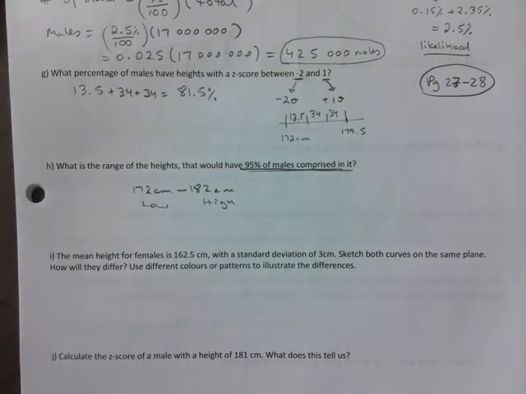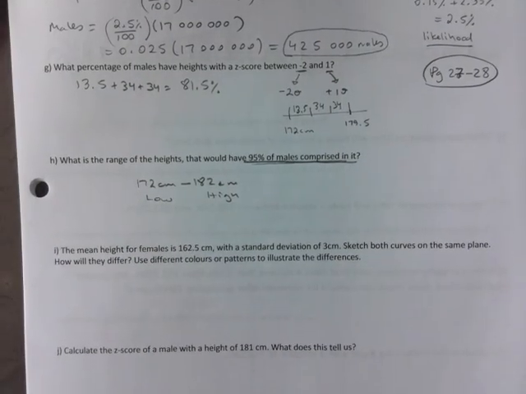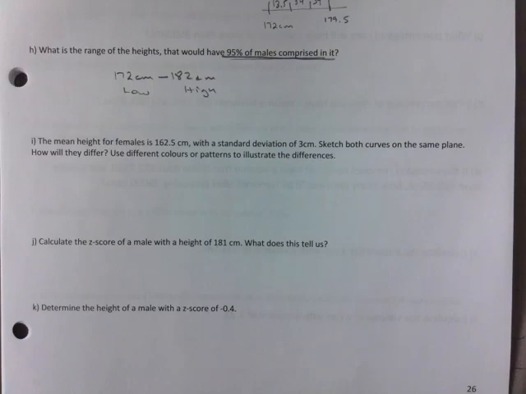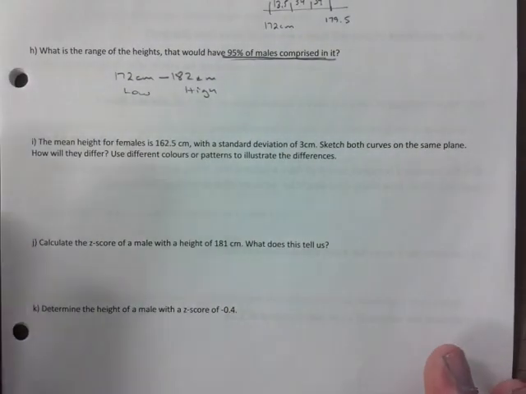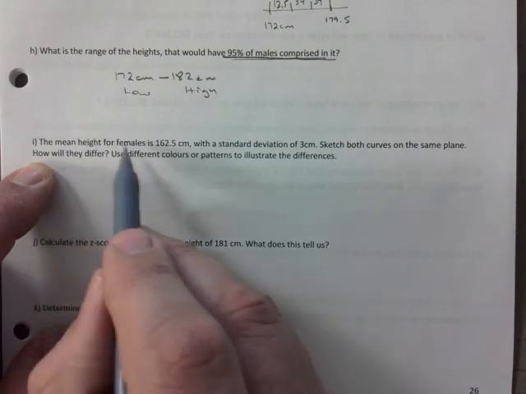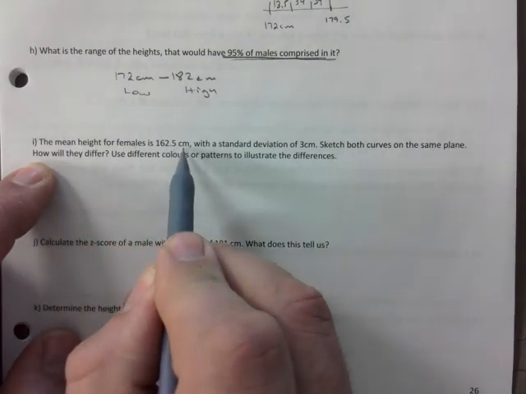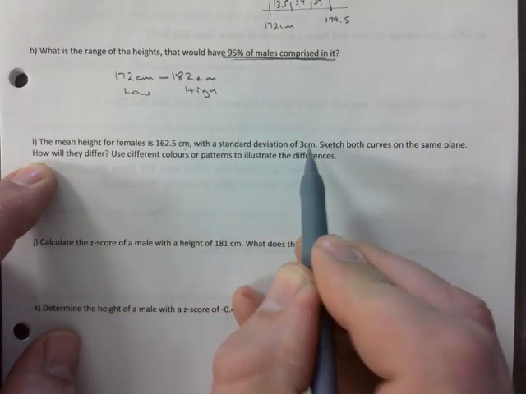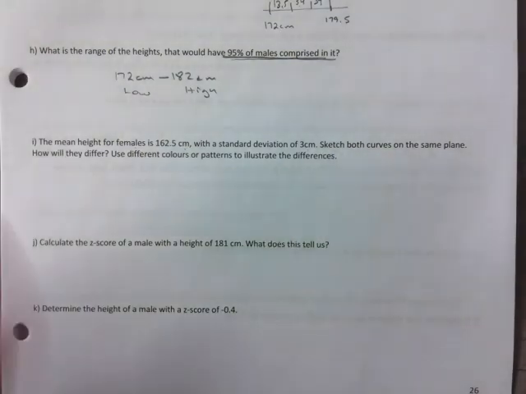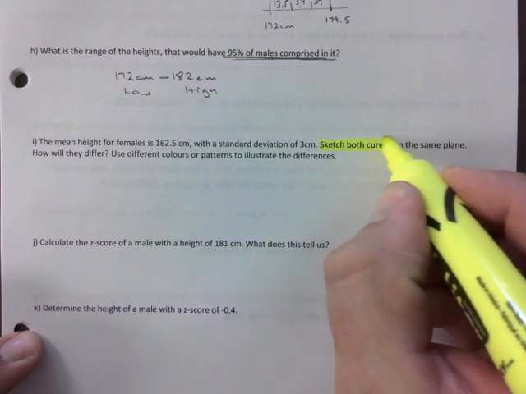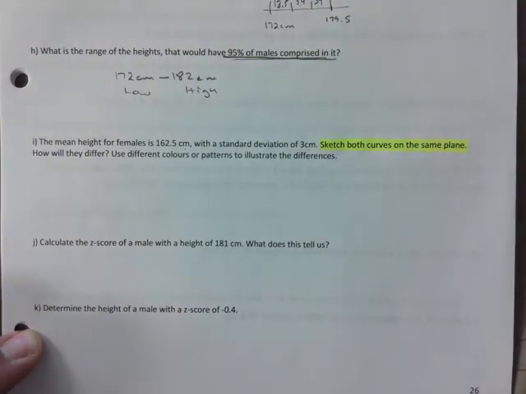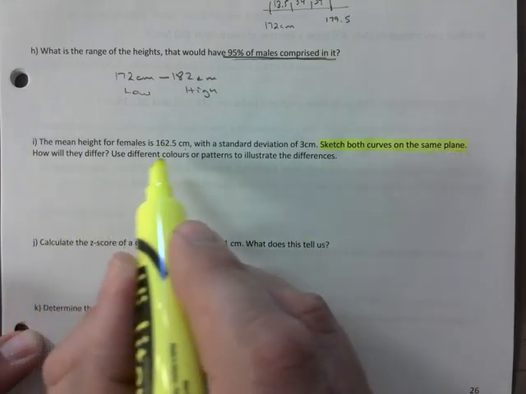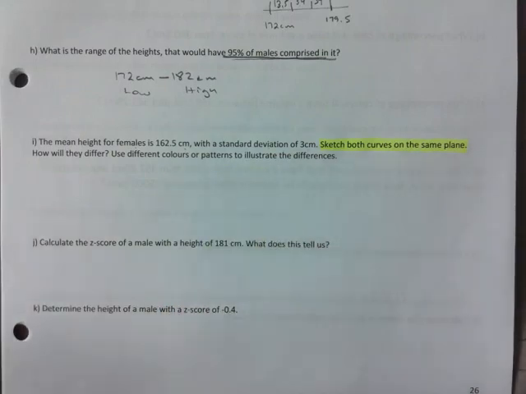And here's one I need you to understand. The space here is not ideal, but let's talk about this. The mean height for females is 162.5 centimeters with a standard deviation of 3. Sketch both curves. It says sketch, which means it doesn't have to be perfect. It doesn't have to be to scale. Sketch both curves on the same plane. How will they differ? Use different colors to illustrate the differences.